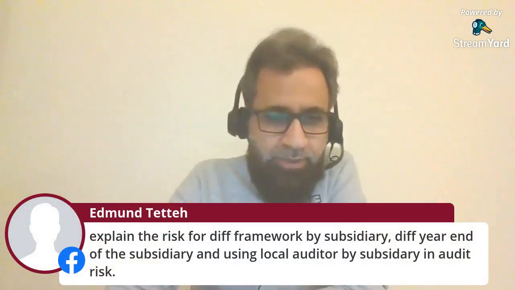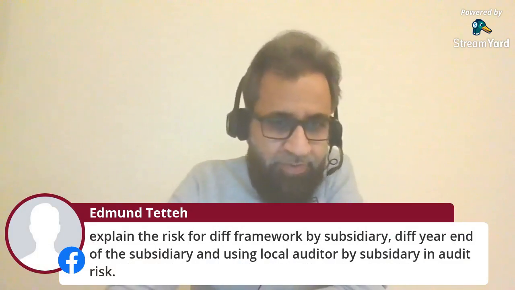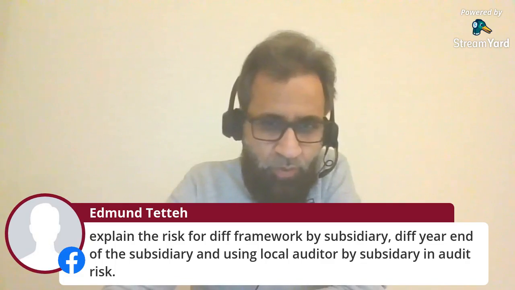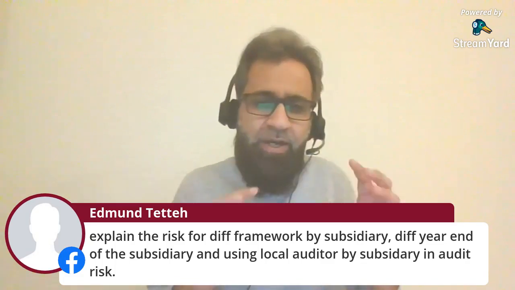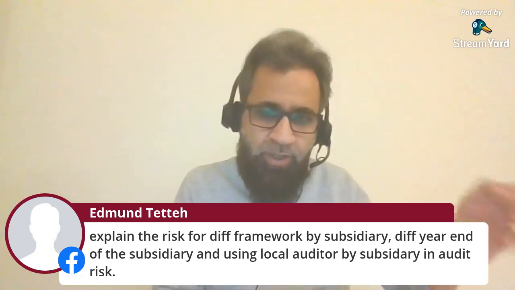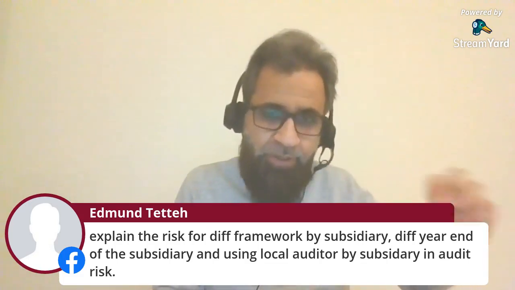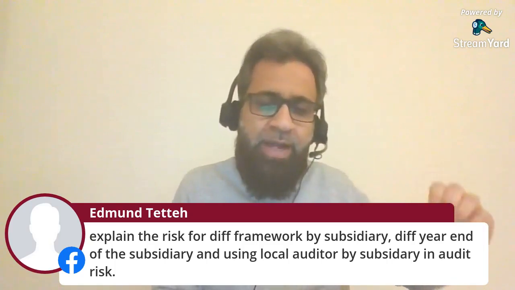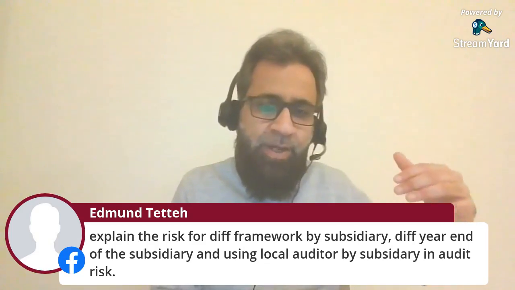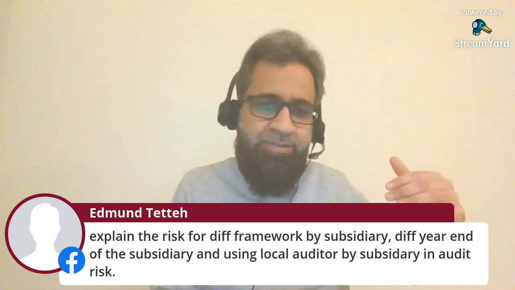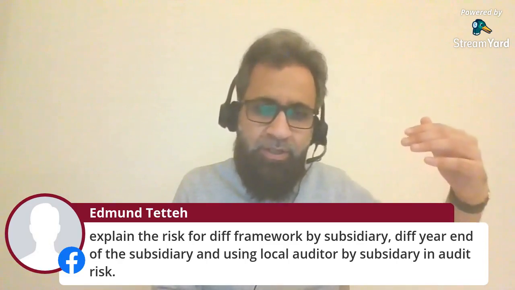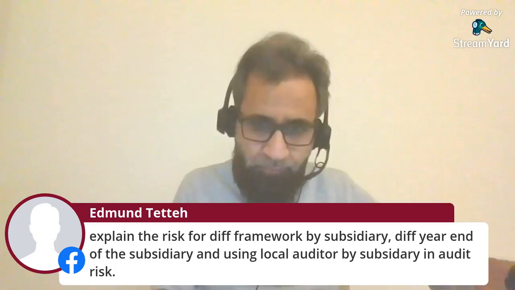Okay. Edmund, again, explain the risk for different frameworks by subsidiaries, different year ends of the subsidiary, and using local auditors by the subsidiary in the audit. See, different auditors means a detection risk for the principal auditor, for the group auditor. If there is a significant subsidiary with a different auditor, then it's a detection risk for the group auditor, because he might not have sync or alignment with the component auditor, right?